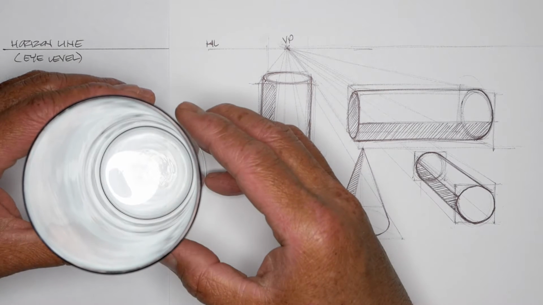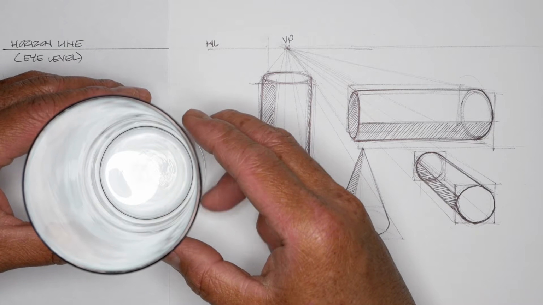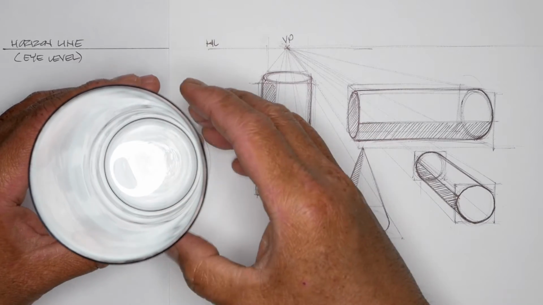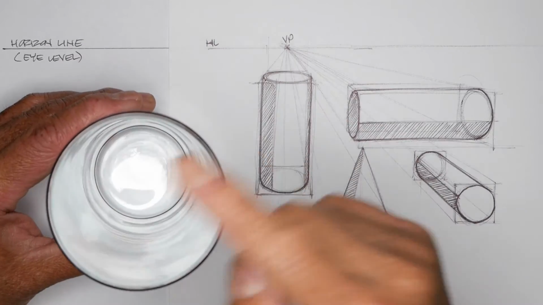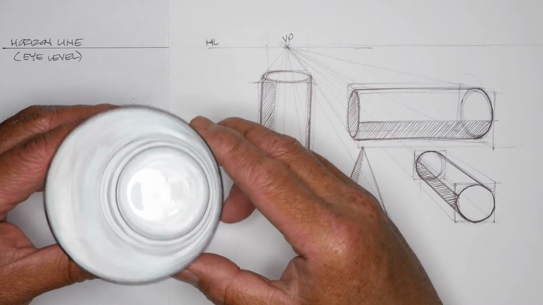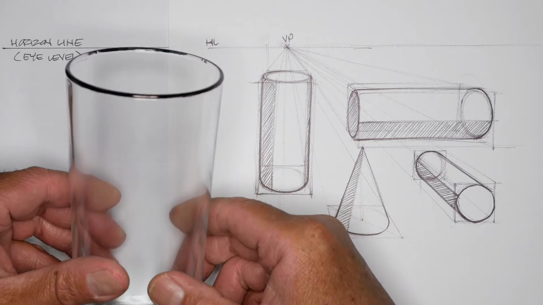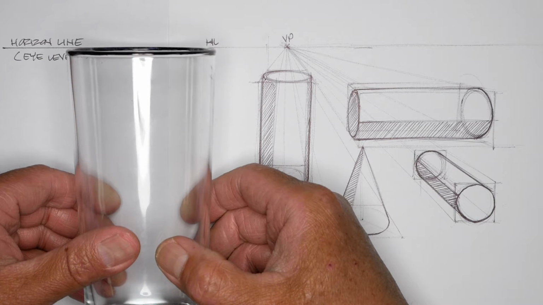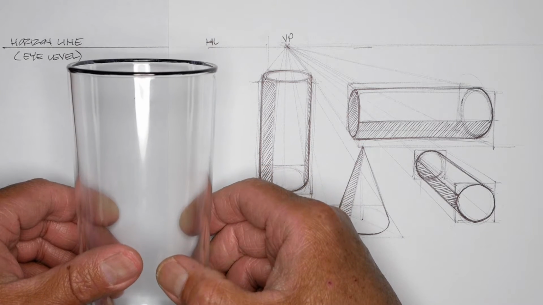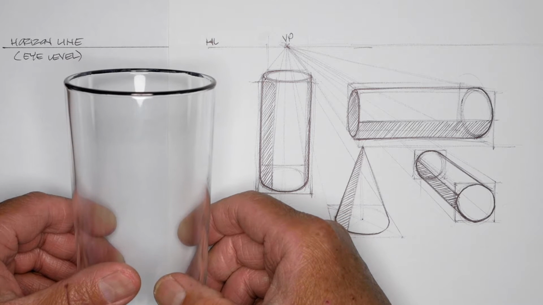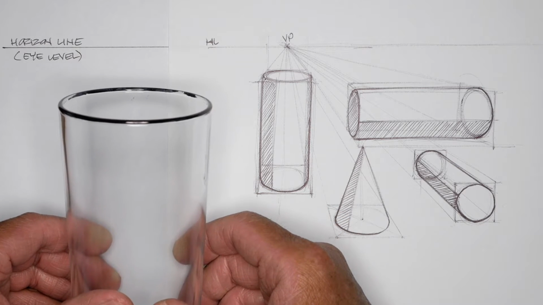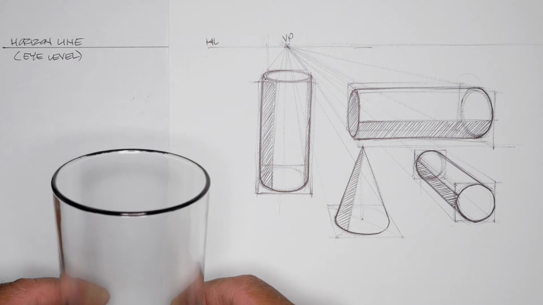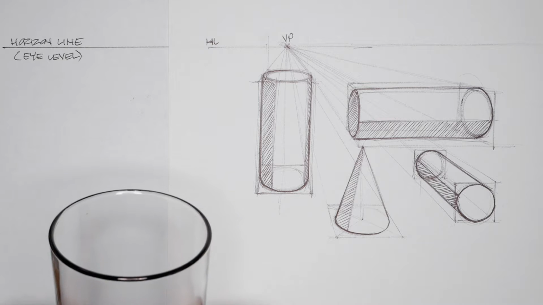I'm going to use a glass here to help explain what we would see in reality, and that helps us with our sketching. As we know, when we look straight down at the glass, the rim of the glass is a circle. So if I place the rim of this glass so that it is at my eye level and just sit that on the horizon line, as I drop the glass below my eye level, you can see how what we call the minor axis of the ellipse starts to become longer. And the further I drop that below my eye level, the more it opens up.